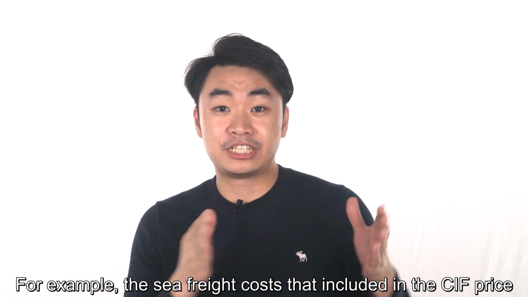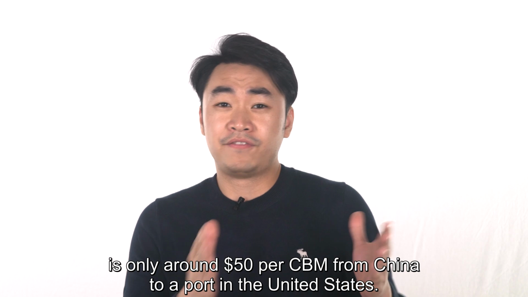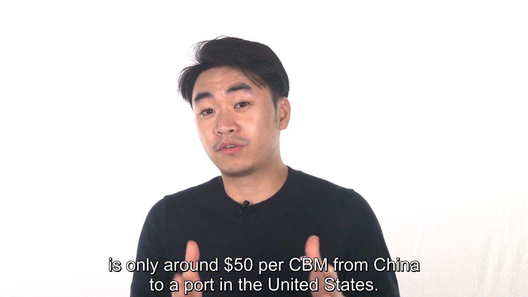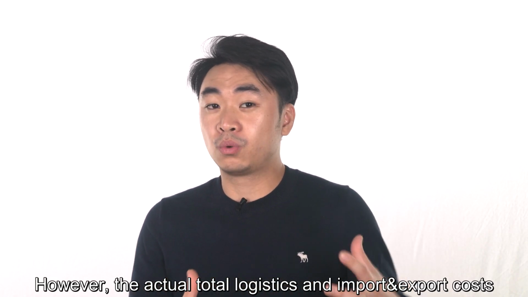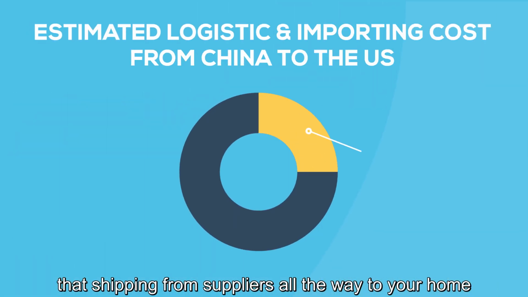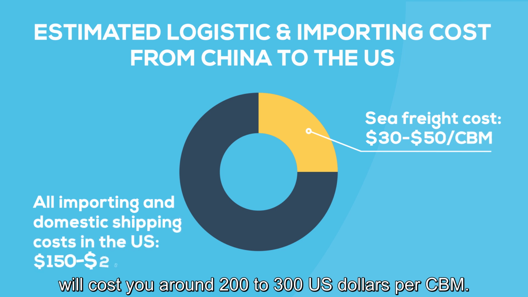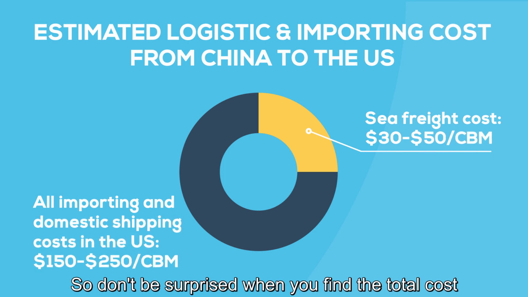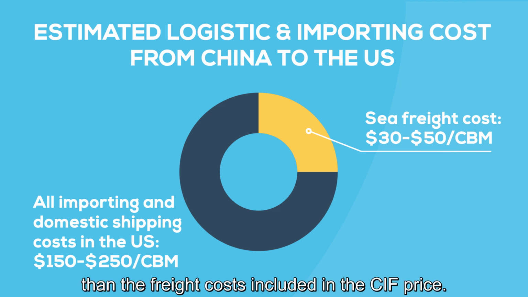For example, the sea freight cost that is included in the CIF price is only around $50 per cubic meter from China to a port in the United States. However, the actual total logistics and import-export costs of shipping from suppliers all the way to your home will cost you around $200 to $300 per cubic meter. So don't be surprised if you find the total cost from the American seaport to your warehouse is many times more expensive than the freight cost included in the CIF price.